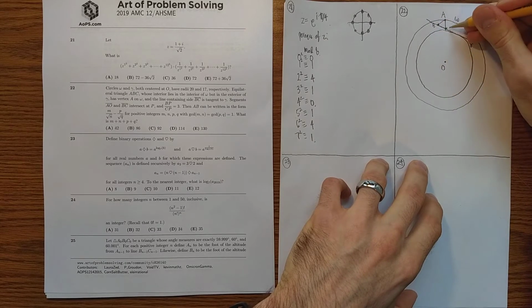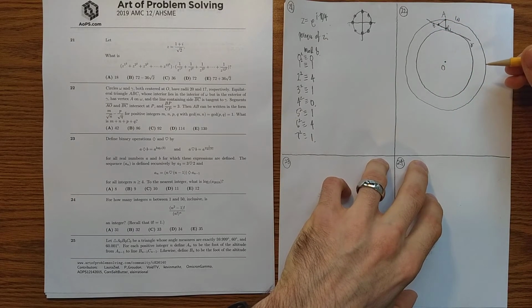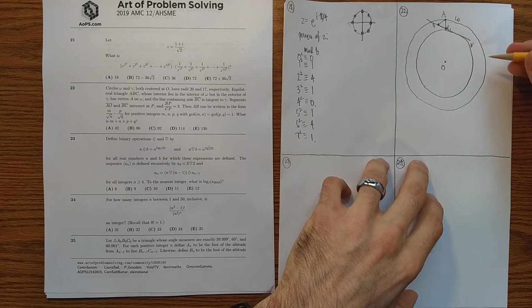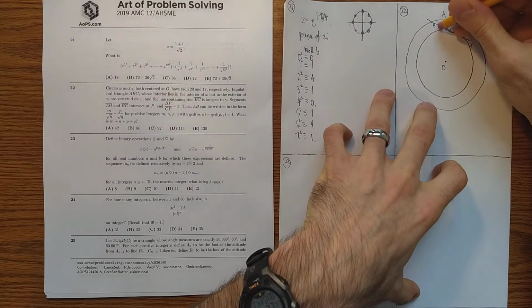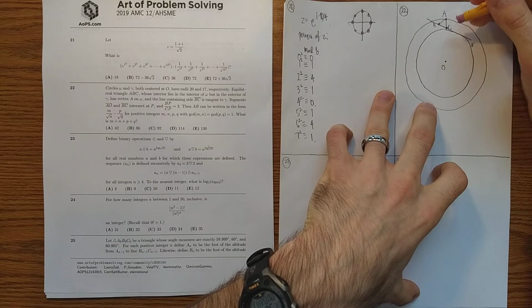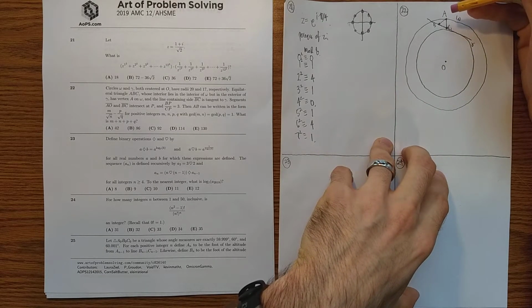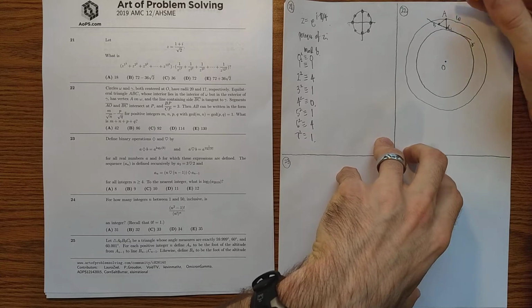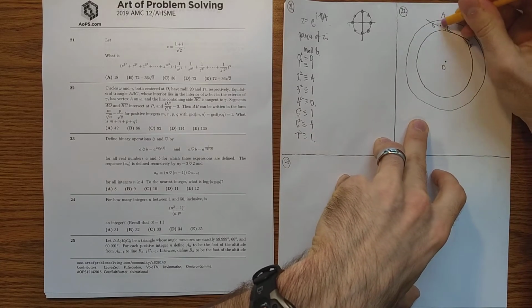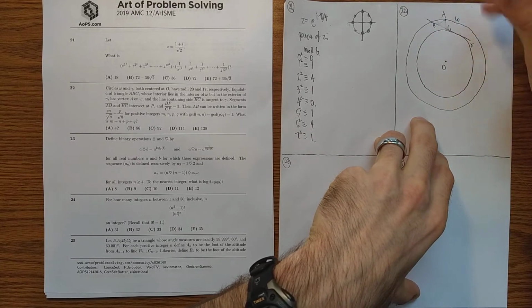This is BC. AO and BC intersect at P. So I think I want to move these.